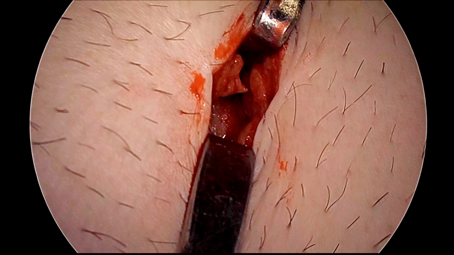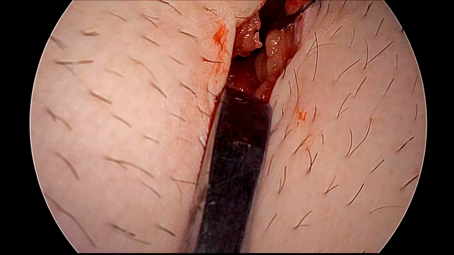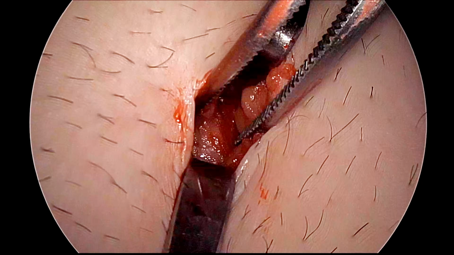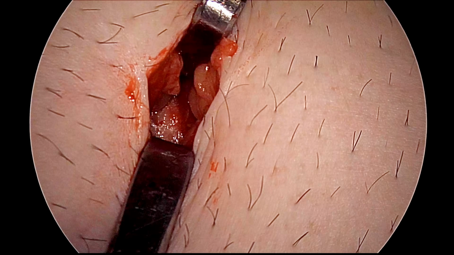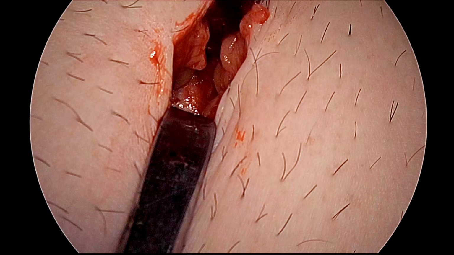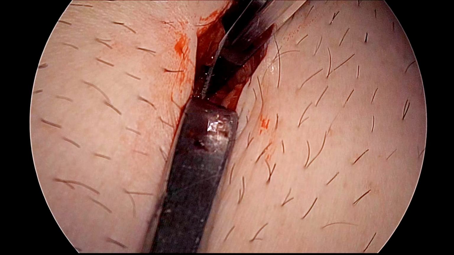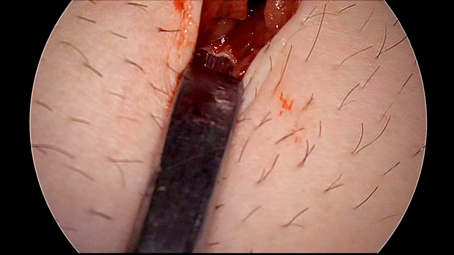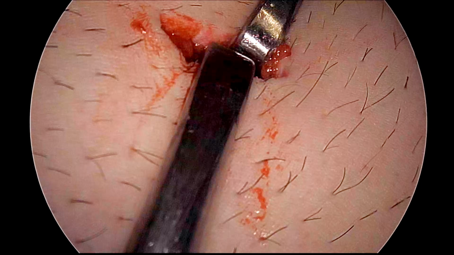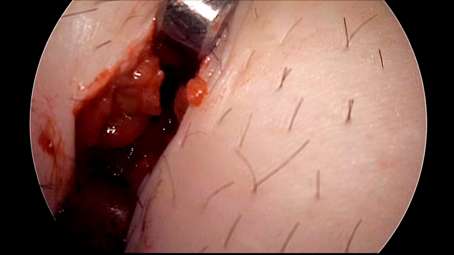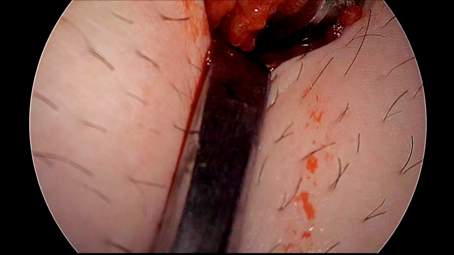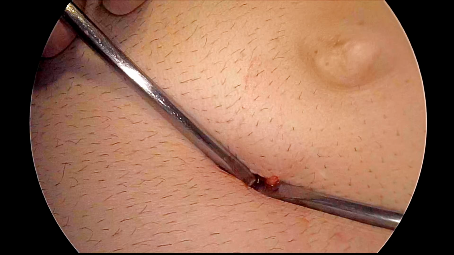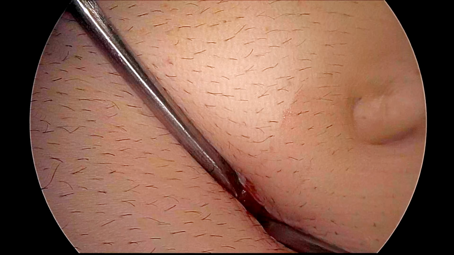Here we are using two small retractors and all the subcutaneous fat will be separated, and then we can see this is the rectus sheath. We will make one small incision over the rectus sheath to enter into the retrorectus space. As we know, below the arcuate line we do not have posterior rectus, so automatically this cannula will enter into the preperitoneal space.